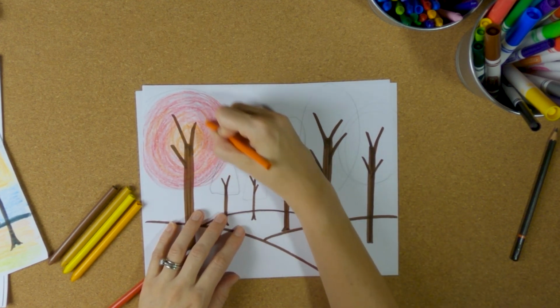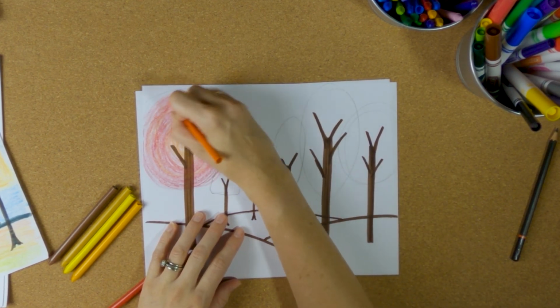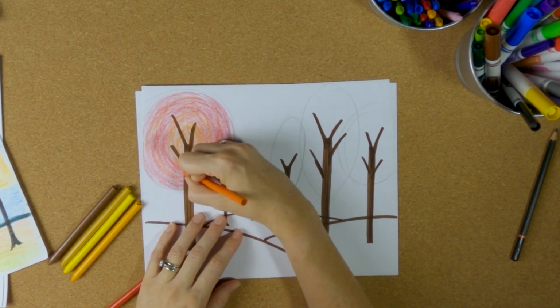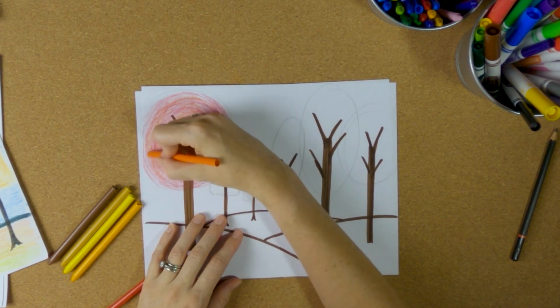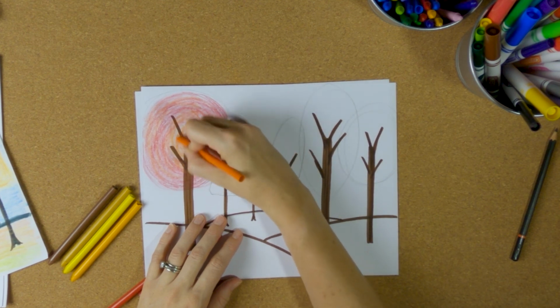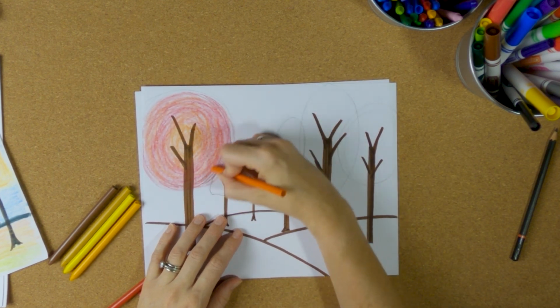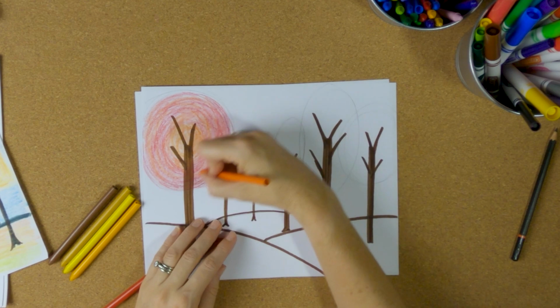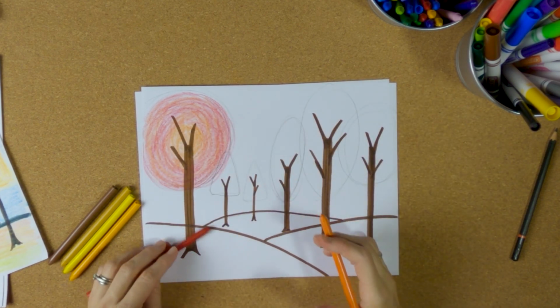So, since I'm giving you the rest of the class just to color only the shapes on the trees, you can take your time and you can try mixing the colors like I did, okay? Because you're not gonna be in a rush now.